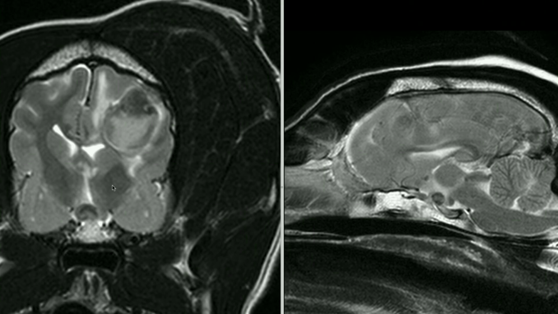Assessment of brain herniation, so subtentorial and foramen magnum herniation, is best done on the sagittal T2 weighted image. In this case the cerebellum looks relatively normal, and we don't really see any clear evidence of foramen magnum herniation or caudal displacement of the occipital lobes and tectum, which would indicate subtentorial herniation.